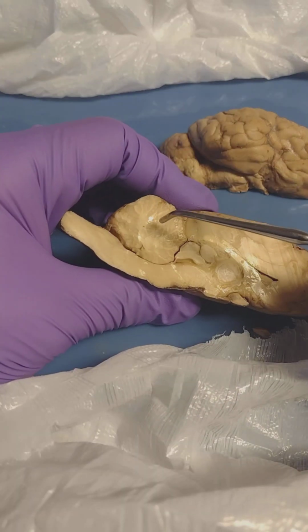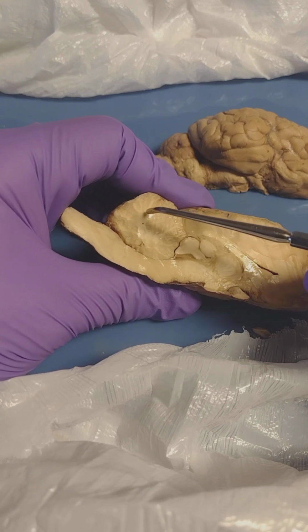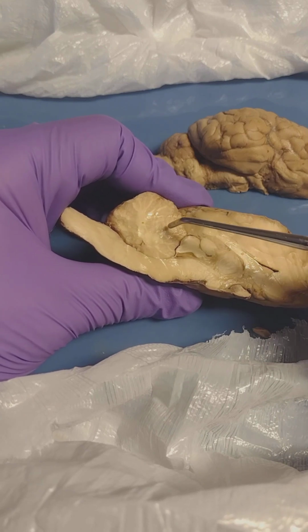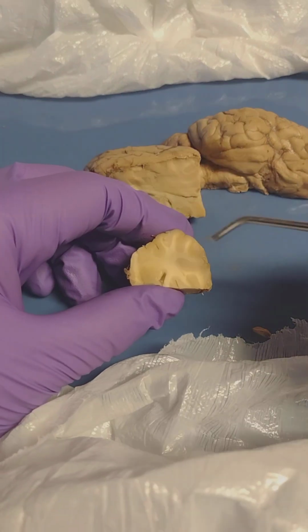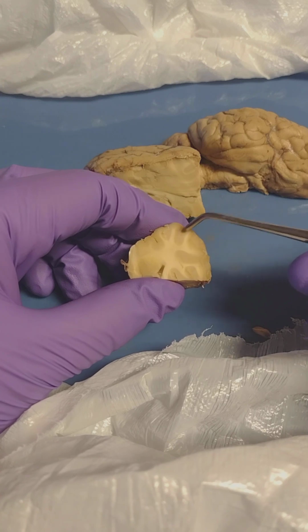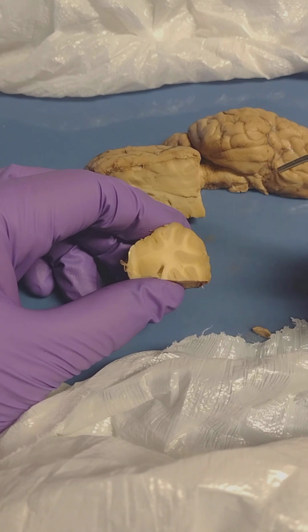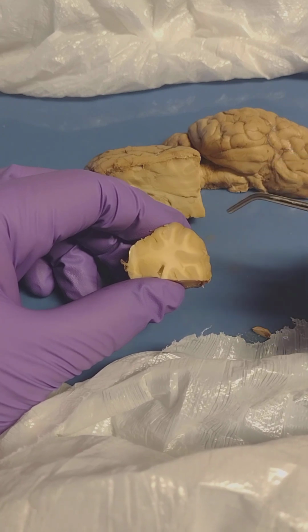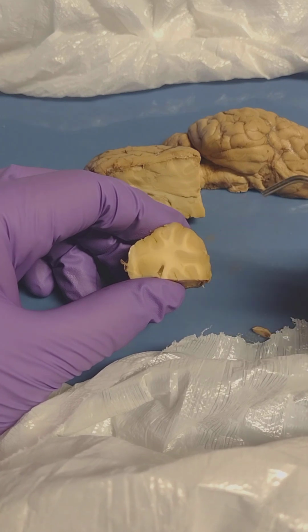A little hard to tell here, but as you can see in this cross-section of the cerebellum, you're going to see a tree-like structure, and that is known as the arbor vitae. And in this cross-section of the cerebellum here, you're going to notice the white and gray matter. The gray matter is where you're going to find cell bodies, dendrites, and unmyelinated axons, where in the white matter here, you're going to find myelinated axons.